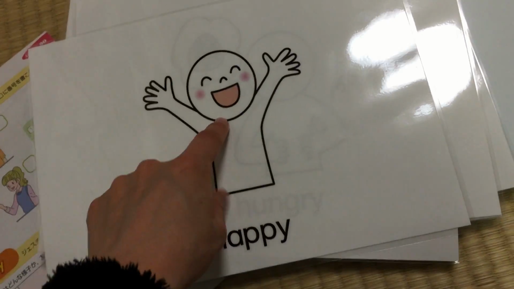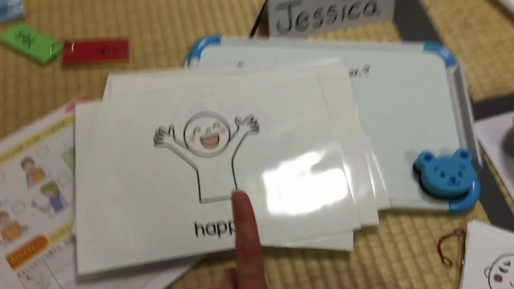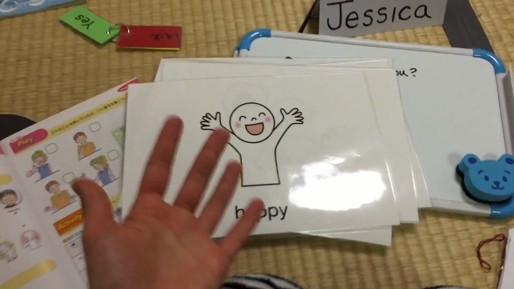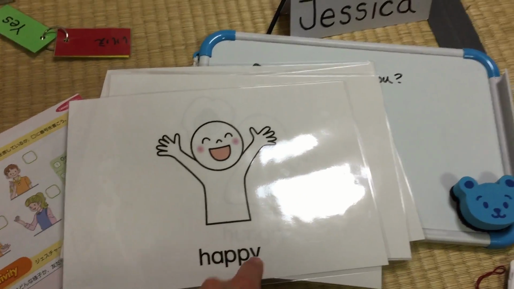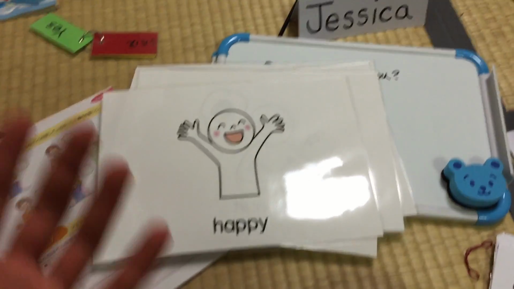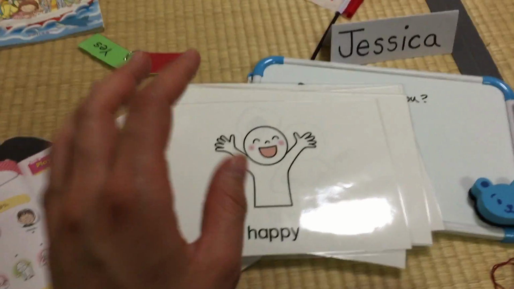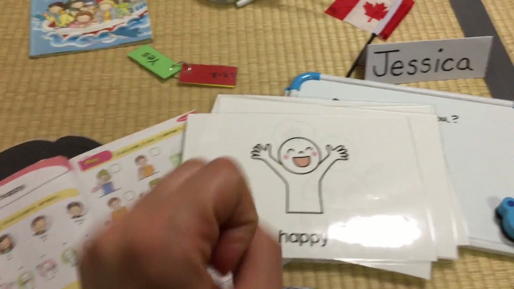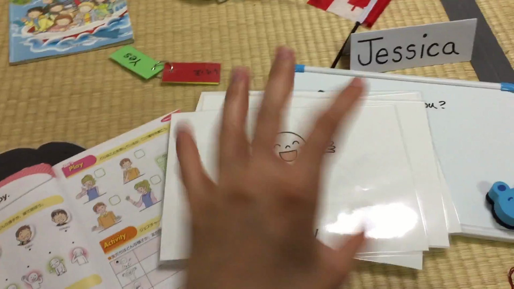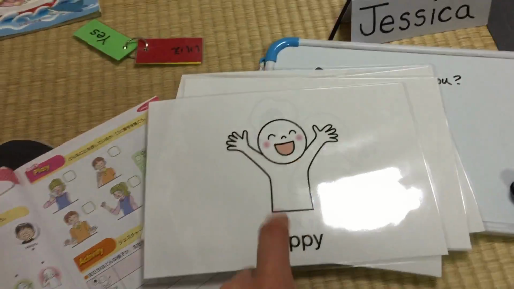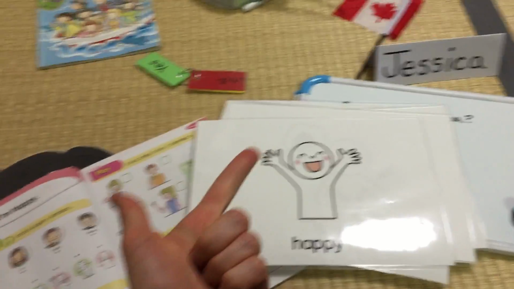After I go through all these cards, I would then get the kids to repeat me. First I would only get them to say it. So happy, the kids would say happy. And then I would say, okay, now gesture only. So I'd say, okay, happy, and the kids would just gesture. And then the third time it would be gesture and say it.